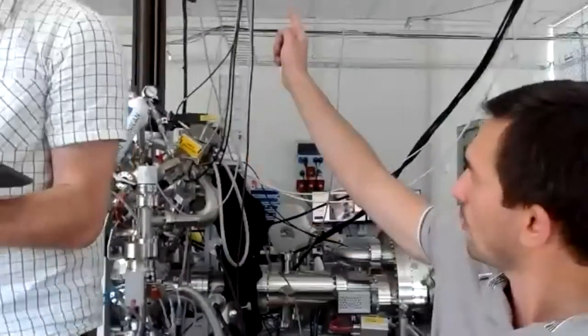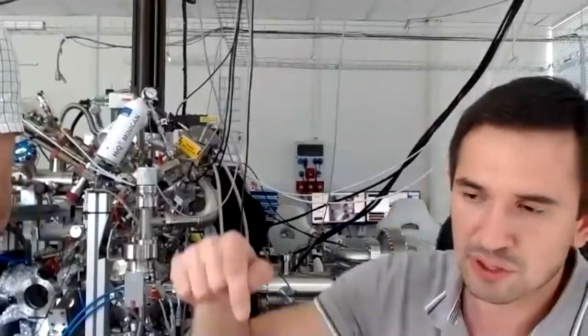So let's start. Maybe first, let's switch to the second computer, because in order to insert the sample into the NAP cell, we should first move many manipulators, and it is all controlled by computer. We have a software which operates all those manipulators. There is one tall manipulator, which we call the UHV manipulator. It moves the sample from the preparation chamber down to the analysis chamber.